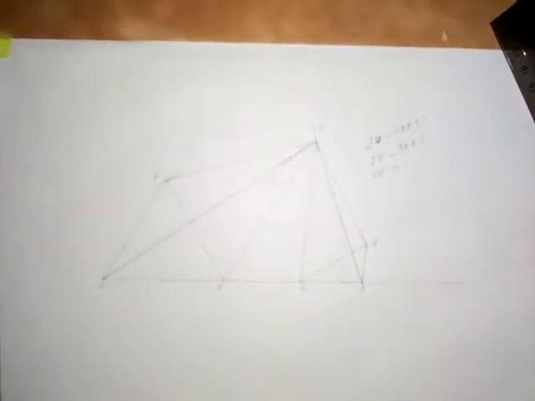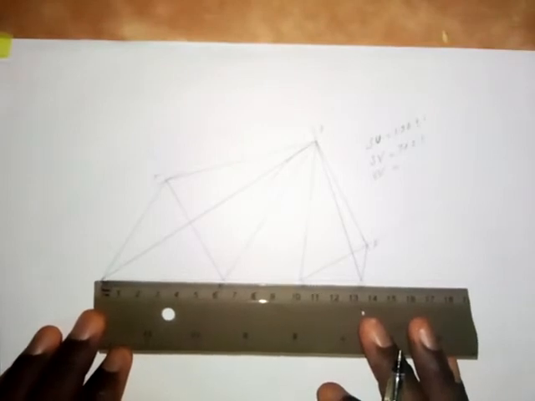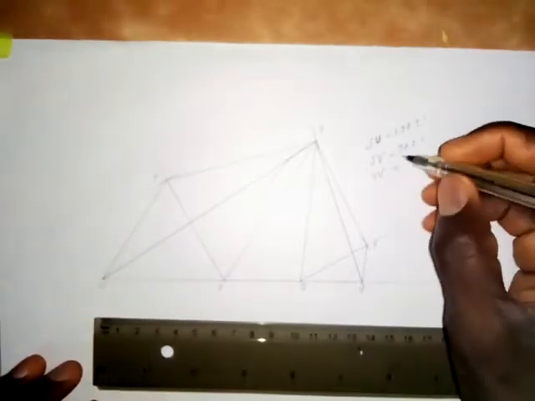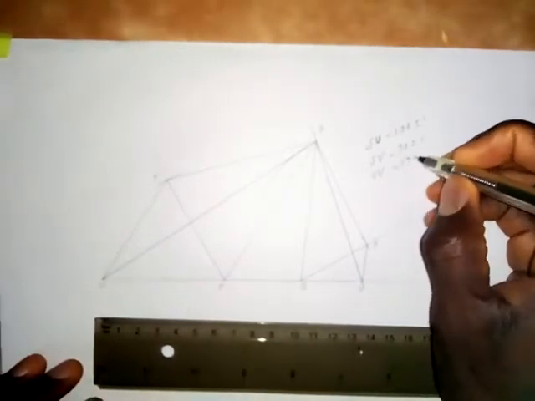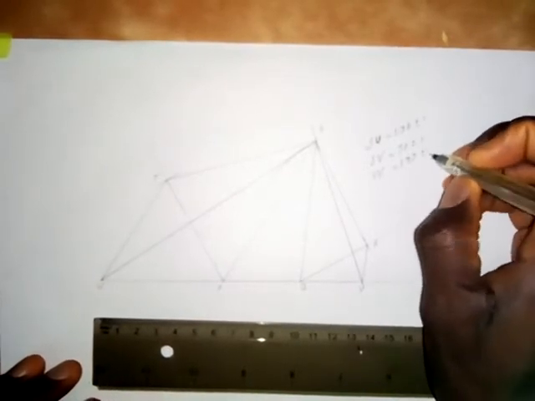And then we also have UV now. Taking the measurement of UV, I have this to be 135. So this is 135 plus or minus 1. So we have answered all the questions.